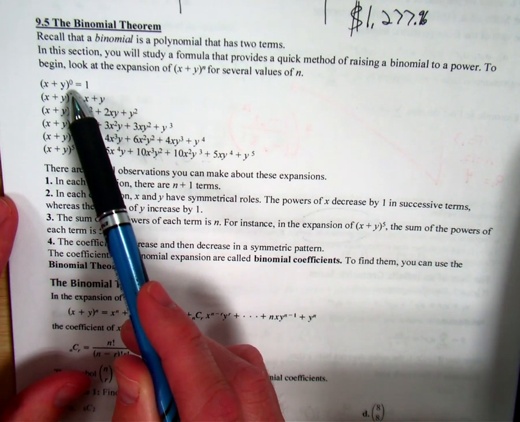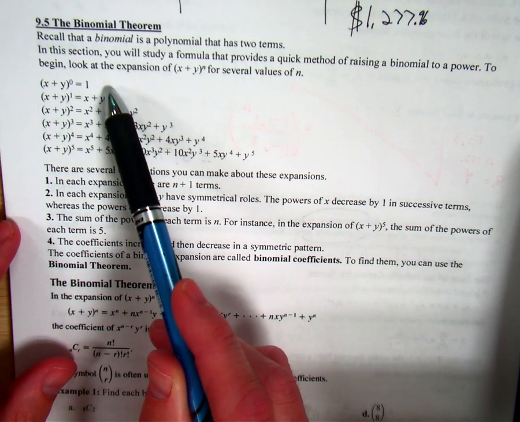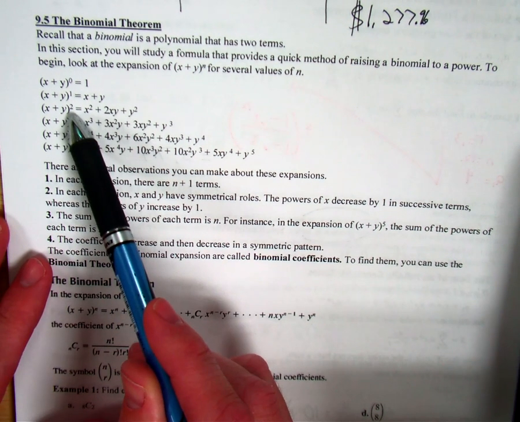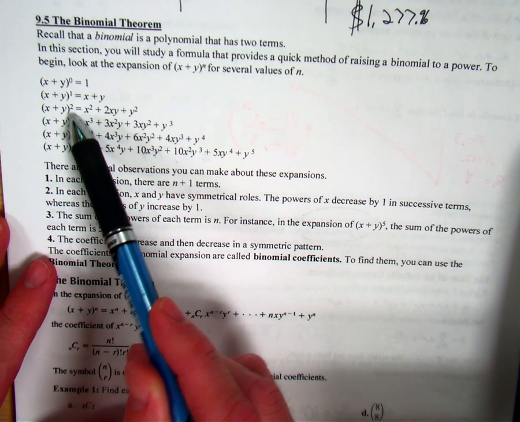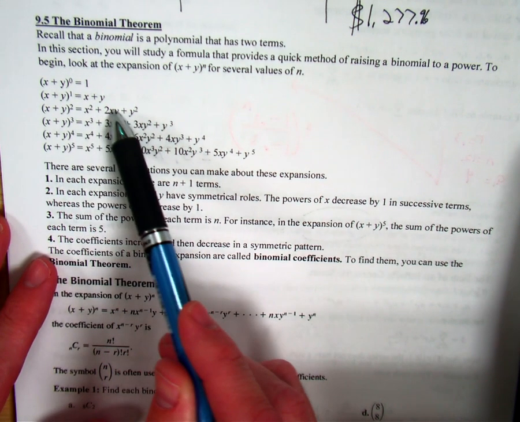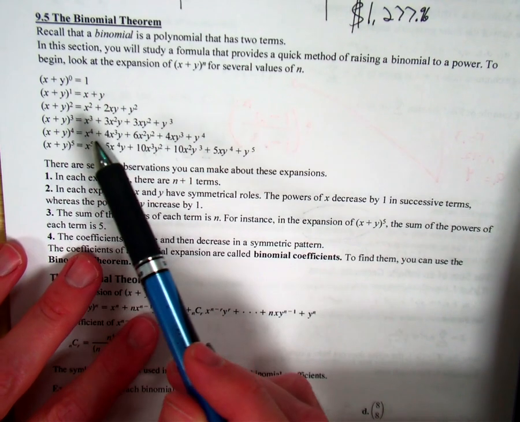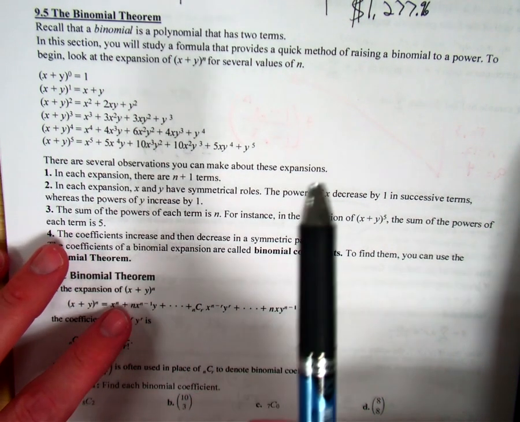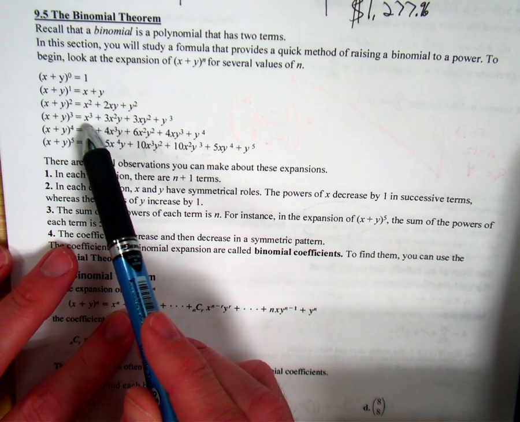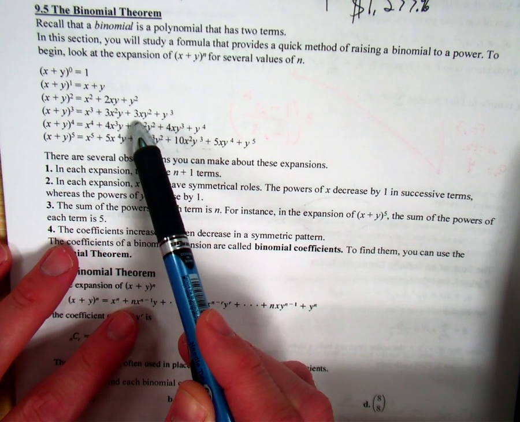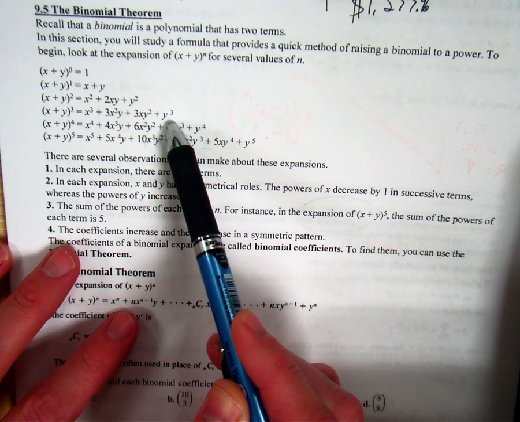So to the 0 power, anything to the 0 power is 1. To the first power, we just have x plus y. To the second power, we should still know this one, x squared plus y squared, and then 2 times xy in the middle. After this, it's probably not like memorized knowledge, but it could be. X to the third, 3x squared y to the first, 3x to the first y squared, and then y to the third.